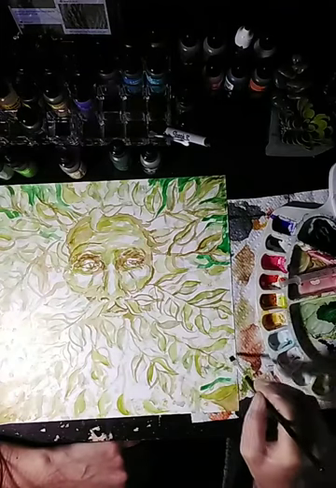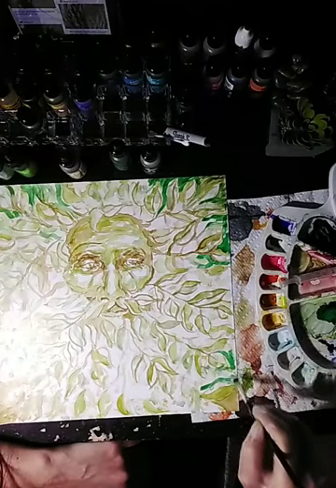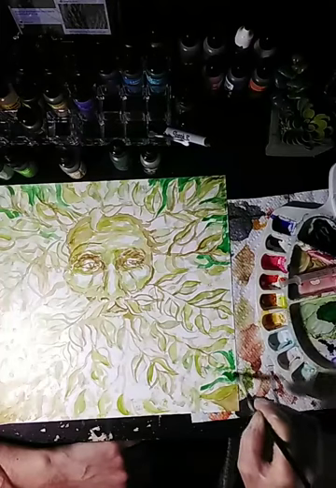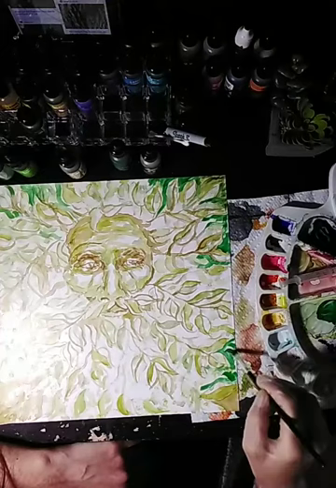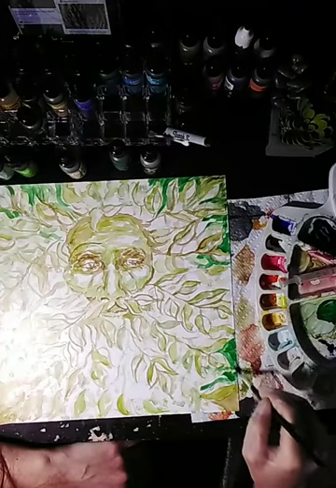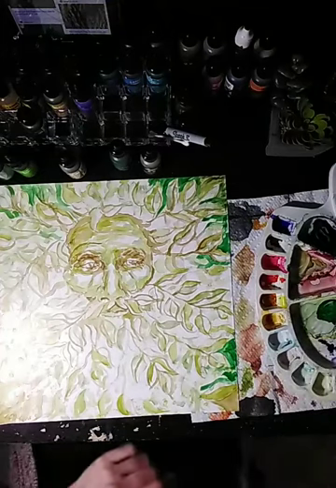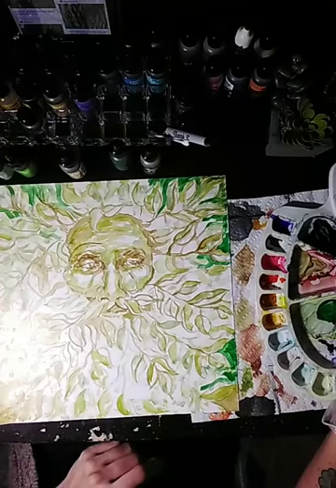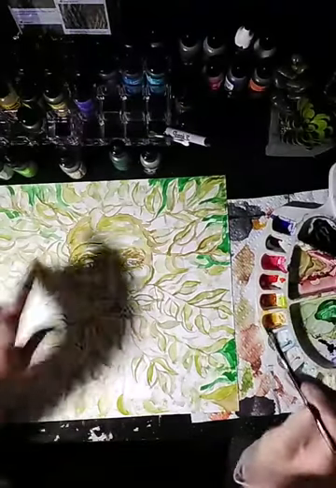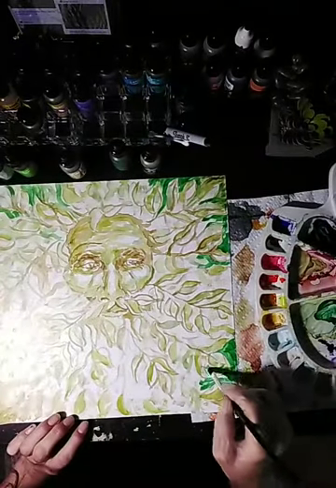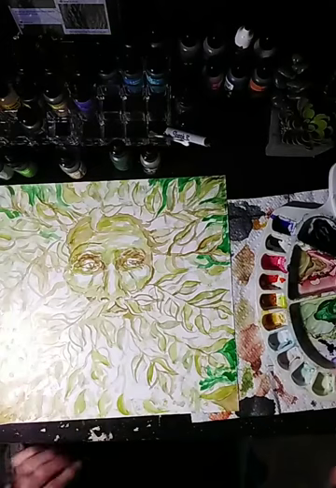So I'm just paying attention to each corner, thinking about the shadows underneath those leaves, thinking about where they would gather, those dark foresty shadows. Thinking about keeping the corners of my composition darker than the center. You can see that I have a good deal of value built up in the center in his face.